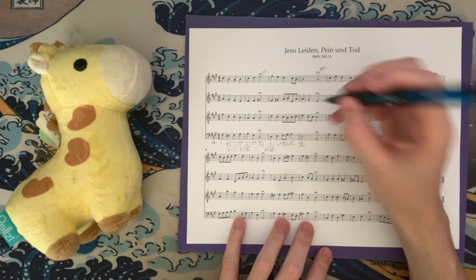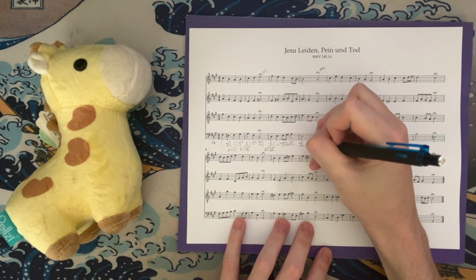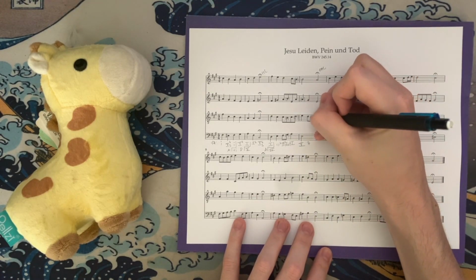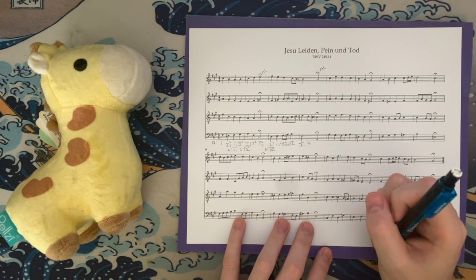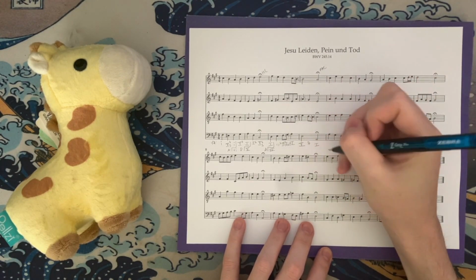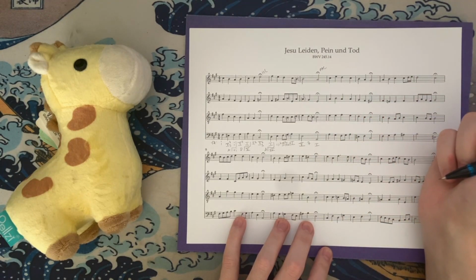Then we have G sharp and D happening at the same time during the resolution of the suspension, so this would be what I would call a 5/7 chord. And then we have an anticipation going on here in the tenor before we get A, C sharp, E, and A, which is our tonic triad in root position.